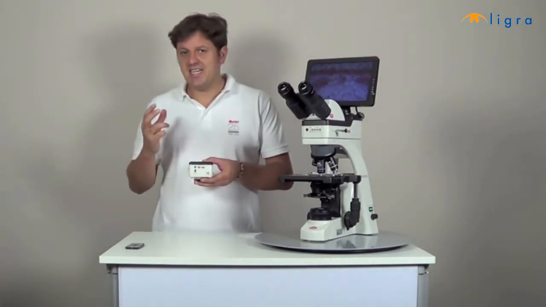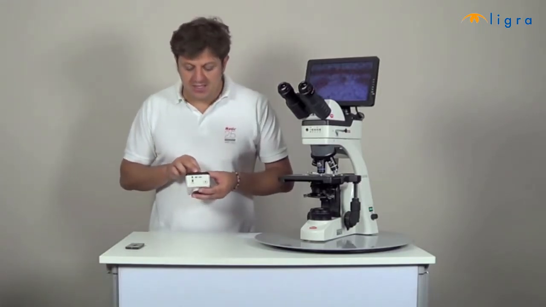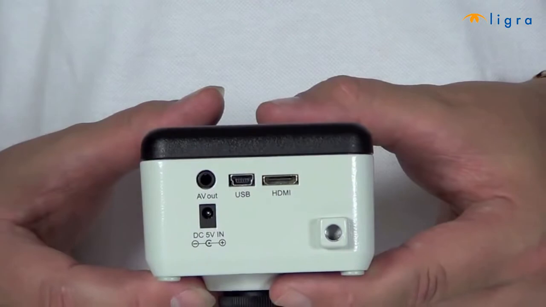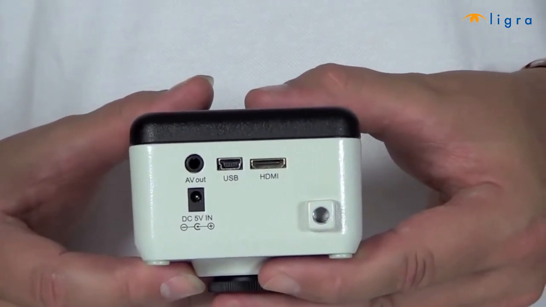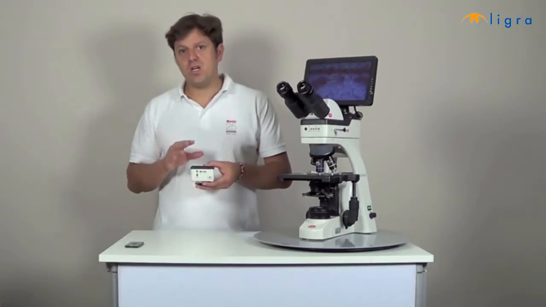However, this technology is getting outdated and HDMI is becoming the new standard. And there is also a USB connection to connect it to a computer, just like standard Moticams. In this case, the resolution is identical to Moticam 1.